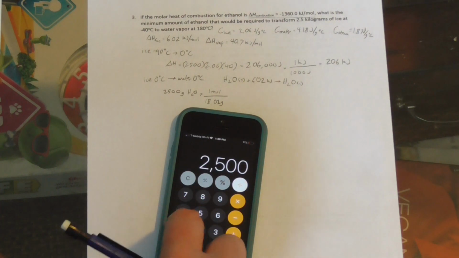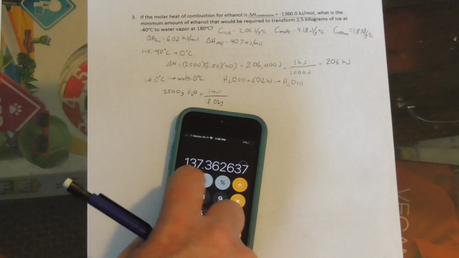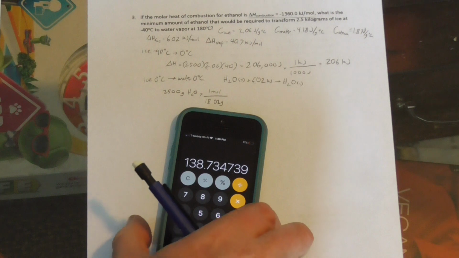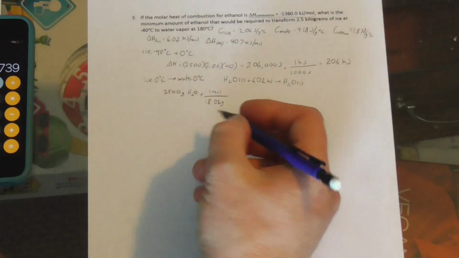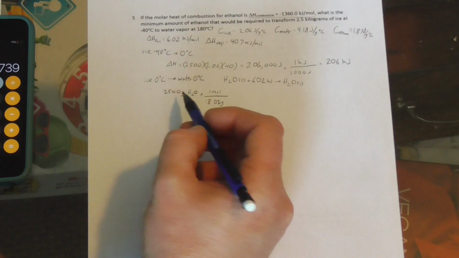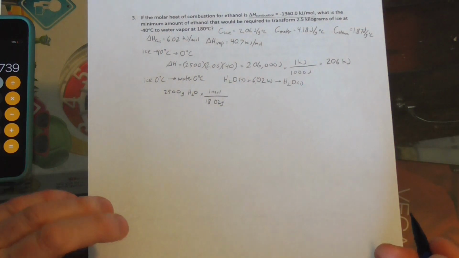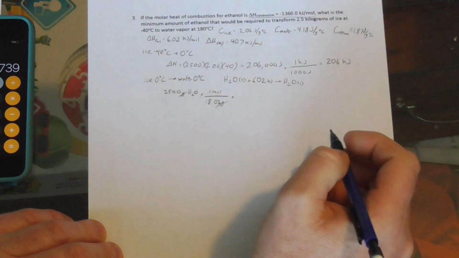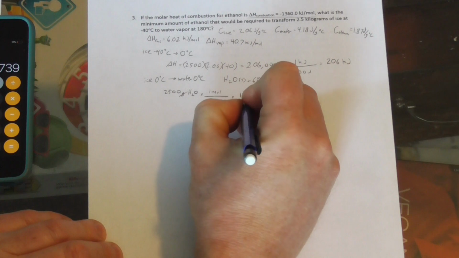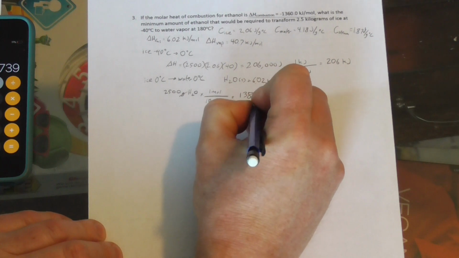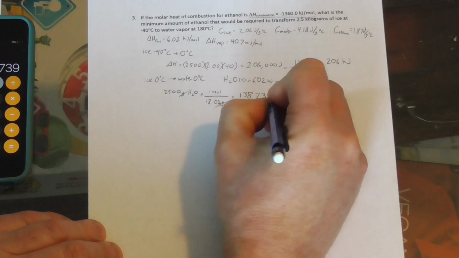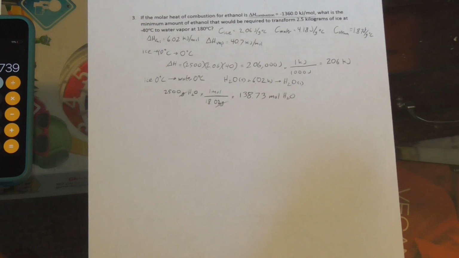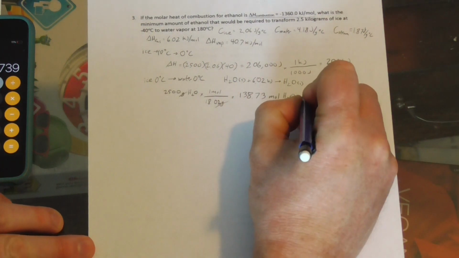divided by 18.02 gives 138.7 moles. Now, I'm really only going to eventually get down to 2 significant digits because I only have 2 significant digits, but can I work with this now? Sure. Especially in ACCELChem, kids love big numbers. So, 138.73 moles of water.